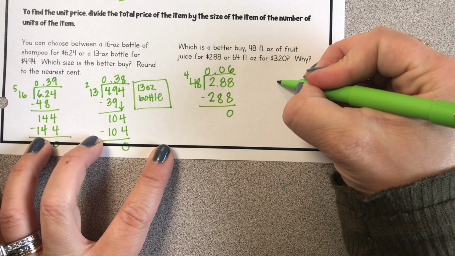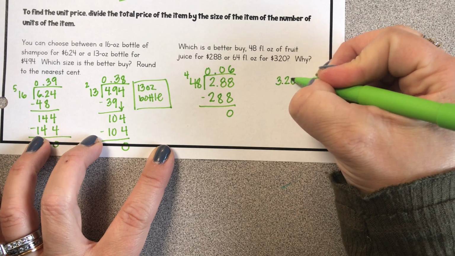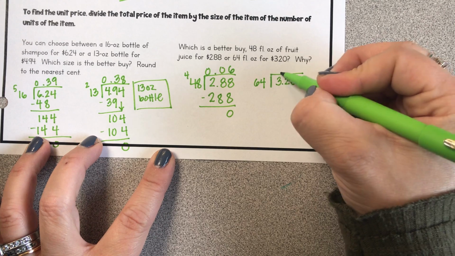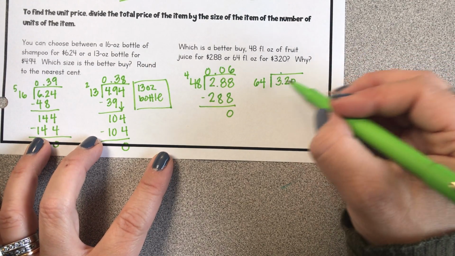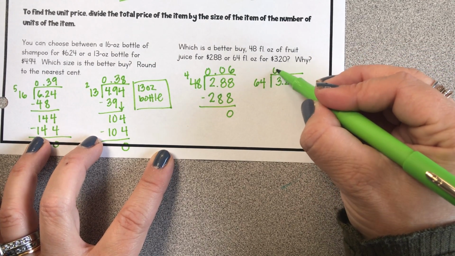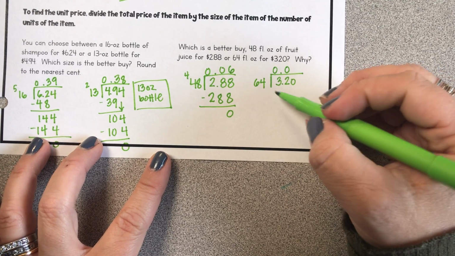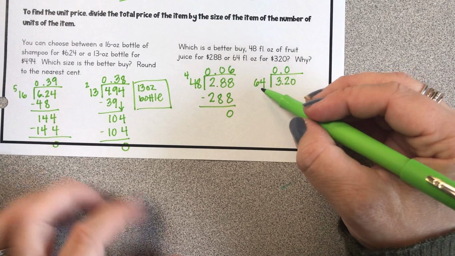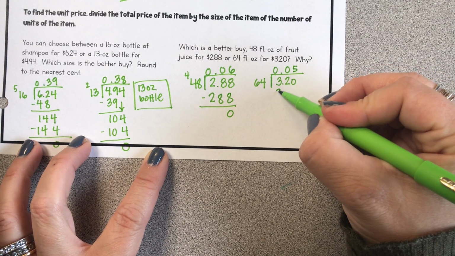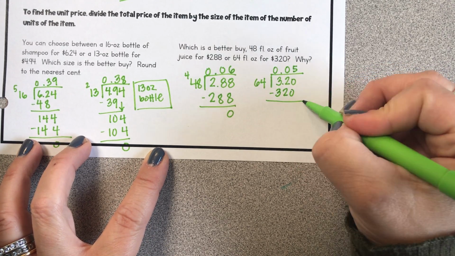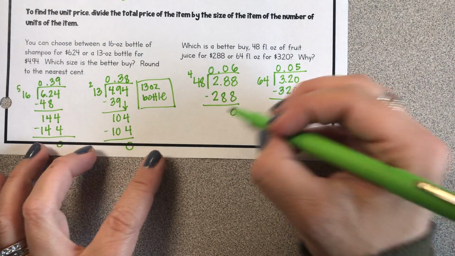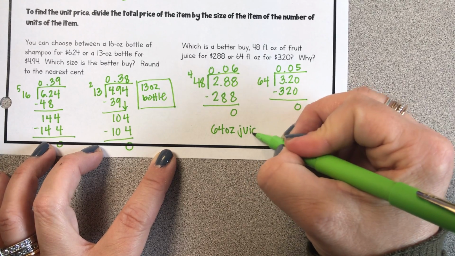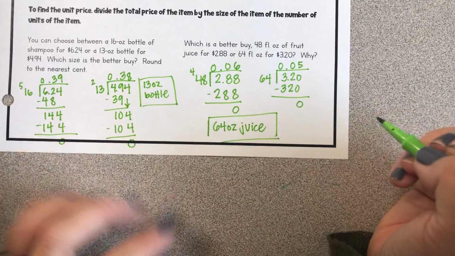And then let's look at the second bottle of juice, right? This one is $3.20, and it's 64 ounces. So 64 doesn't go into 3. It doesn't go into 32. 64 times 10 would be 640. Half of that, times 5, is 320, or $3.20. So the better buy would be the 64-ounce juice, because it costs less per ounce.